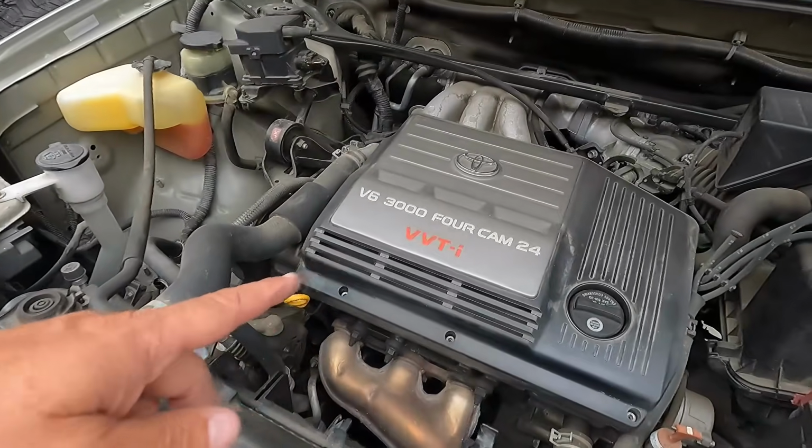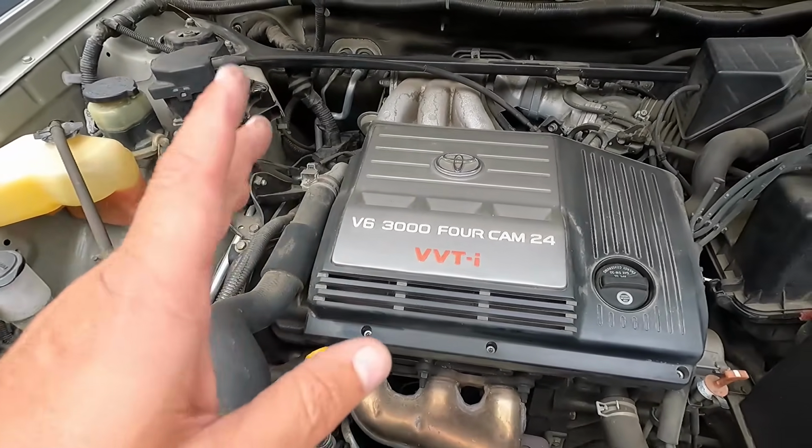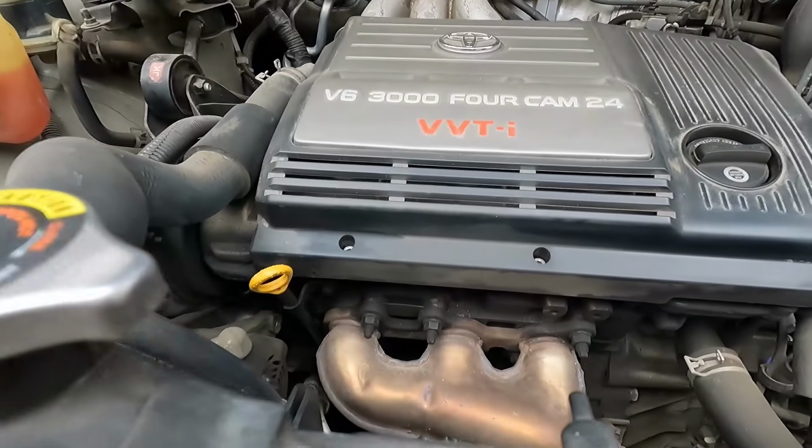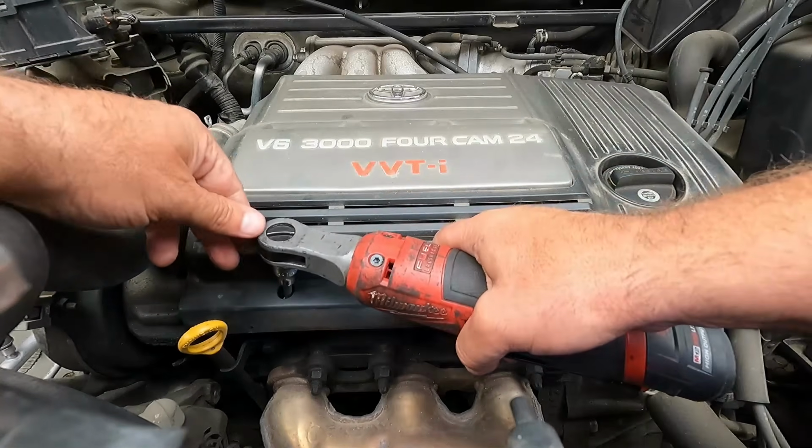I'm also going to pull off this cover real quick and show you where that purge valve is, because that's another common culprit. So let's do that real quick. All right, we're going to pull off this cover here. It's a 5mm Allen.